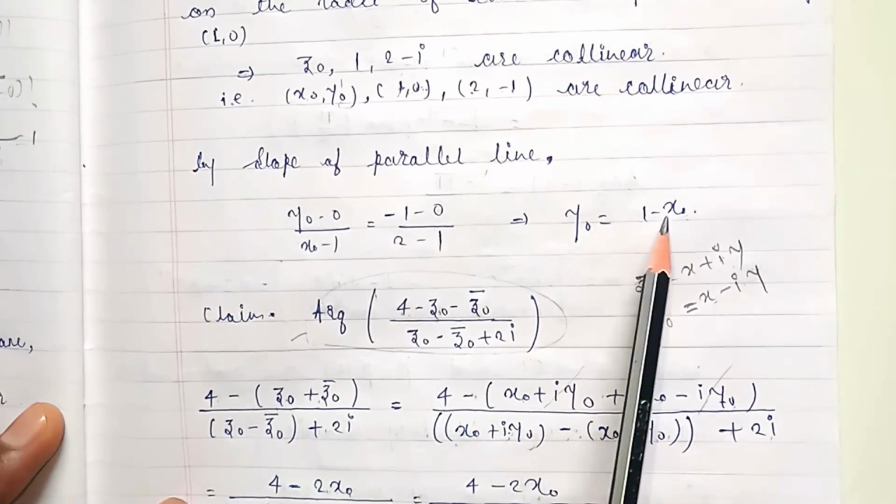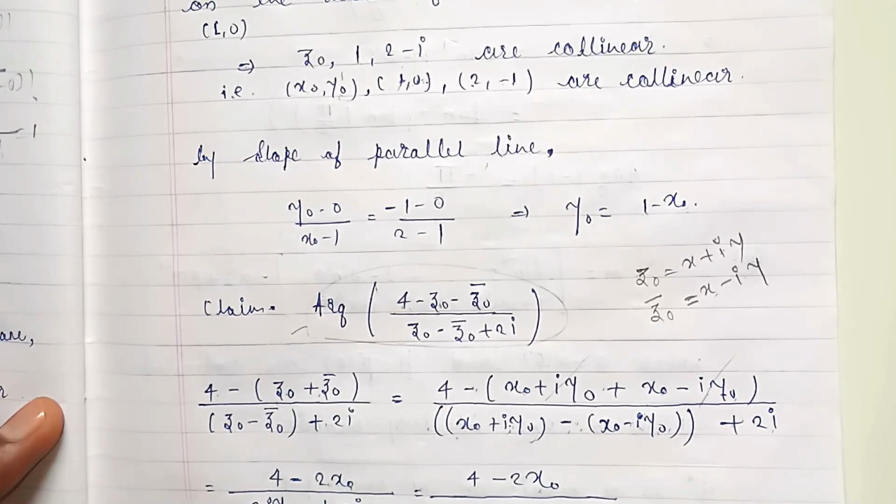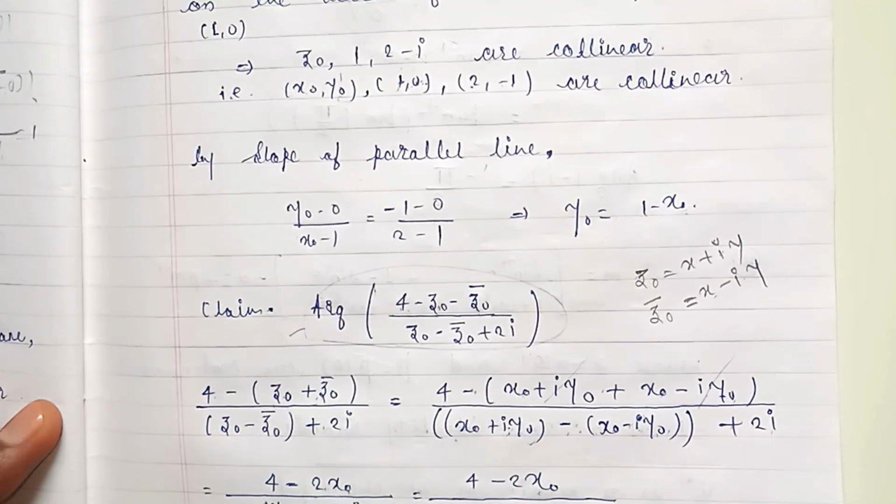So y naught is 1 minus x naught. So I substitute y naught as 1 minus x naught here. Why do we have to substitute the value for y naught here? Because when we have any equation, whether it is in the form of x or y, we have to reduce this equation in the form of x only or y only. So it is easier to find out the corresponding values then.